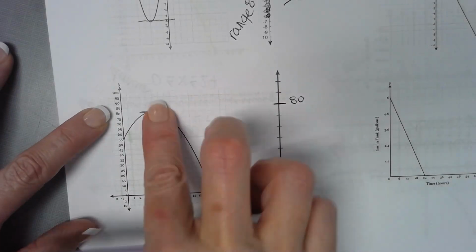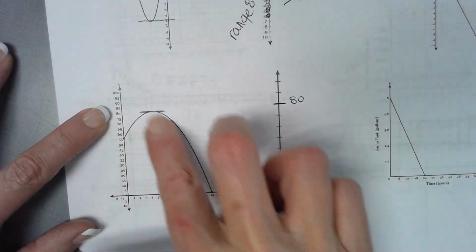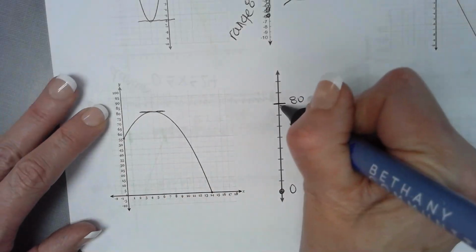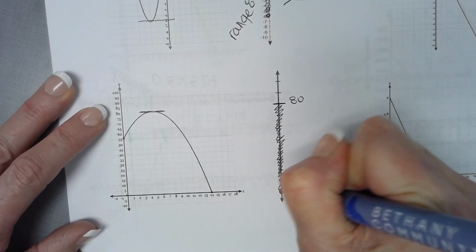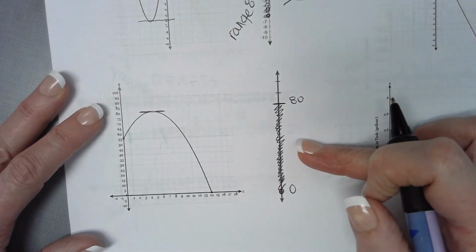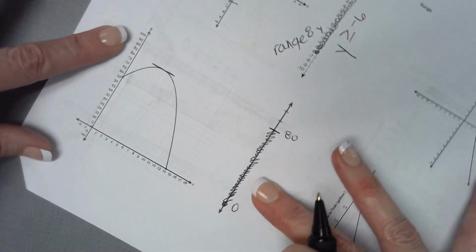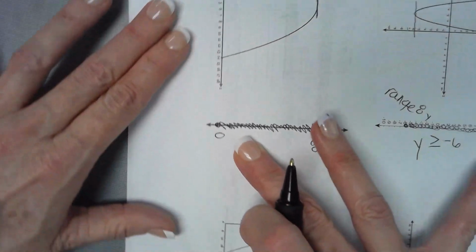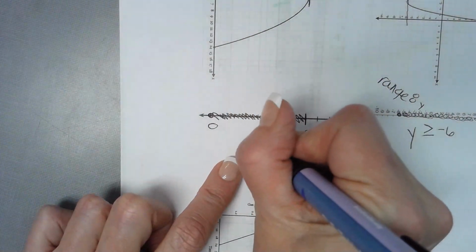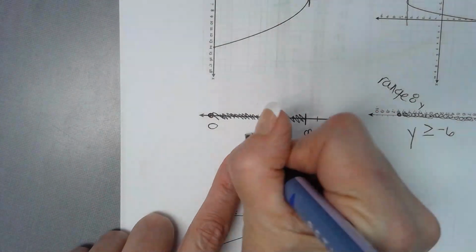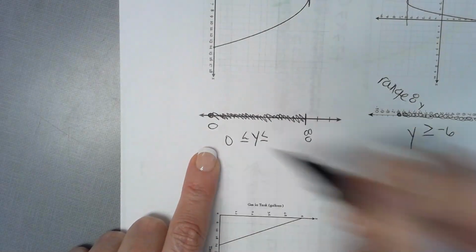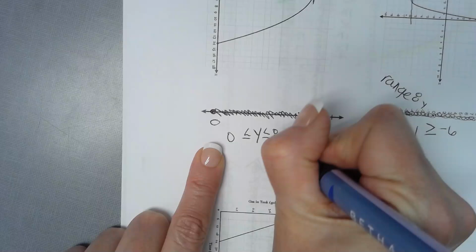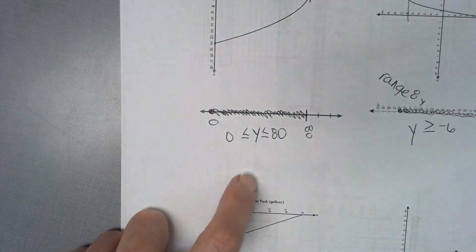And y'all, the graph is everywhere in between, right? Look. It's everywhere in between. So I'm going to shade that to represent all my Y values. So how do I write it? Well, it'll help if you turn your paper sideways. The range is in between 0 and 80. That's your range.